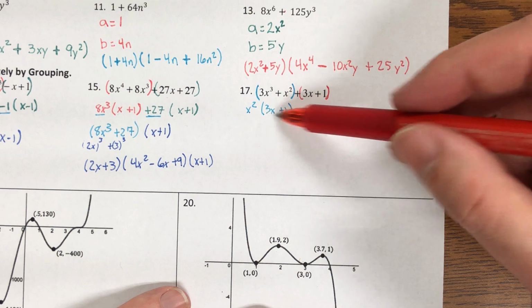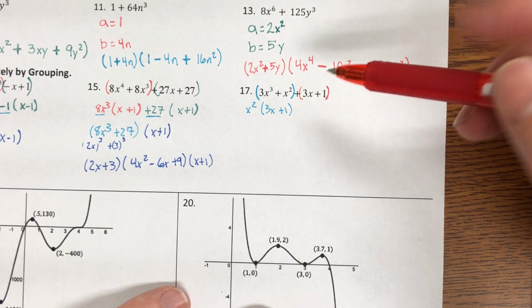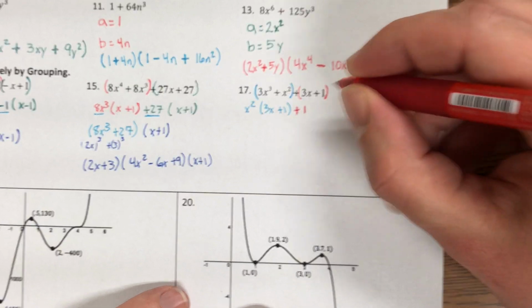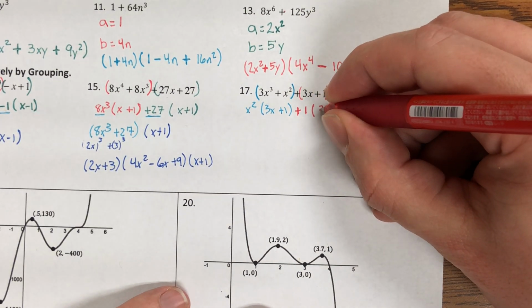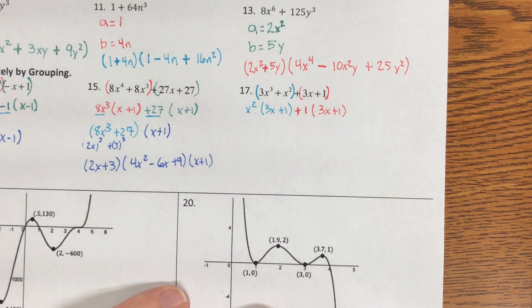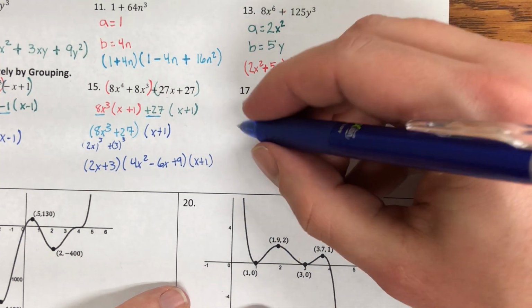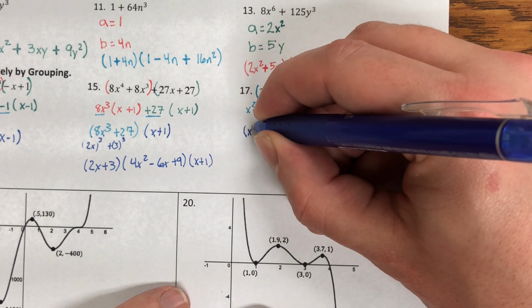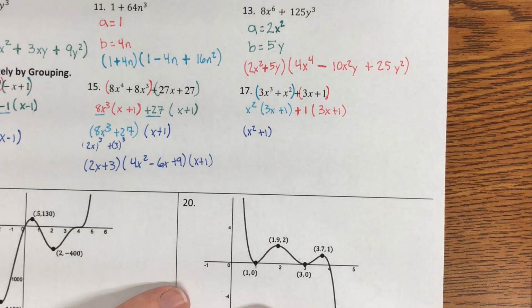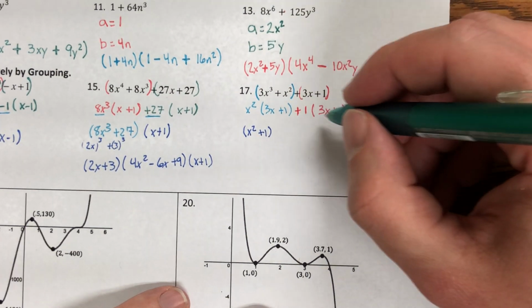And already it's 3x plus 1, which is what I need this one to equal. So I can always factor out a 1, leaving me with 3x plus 1. So one of my factors is what I pulled out, x squared plus 1. The other factor is what was remaining, 3x plus 1.